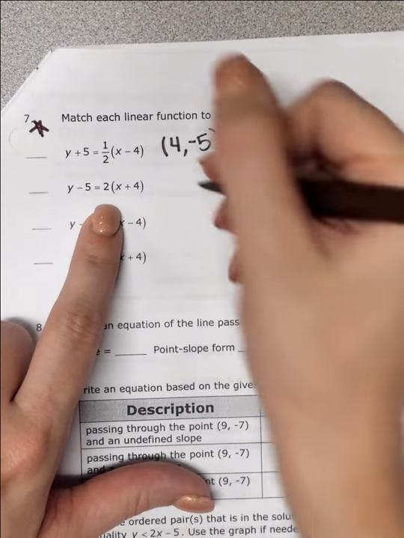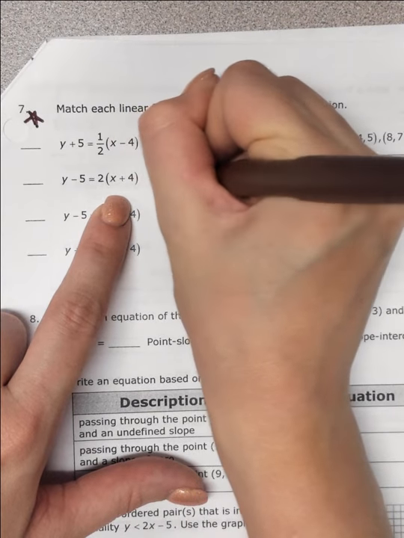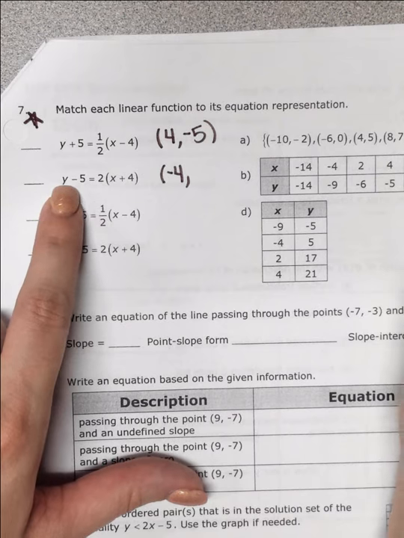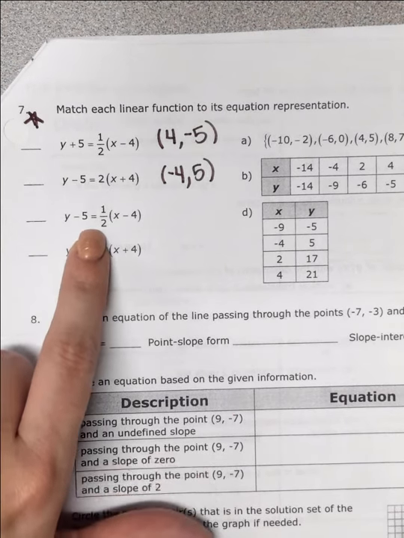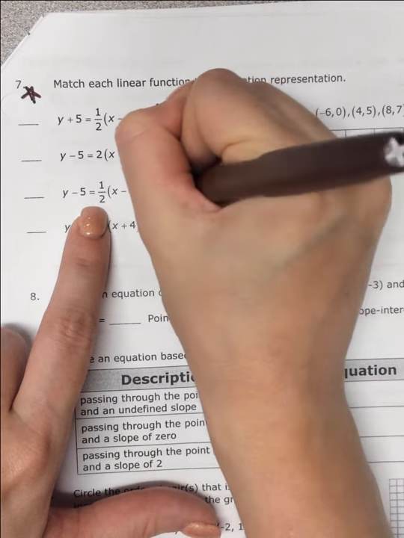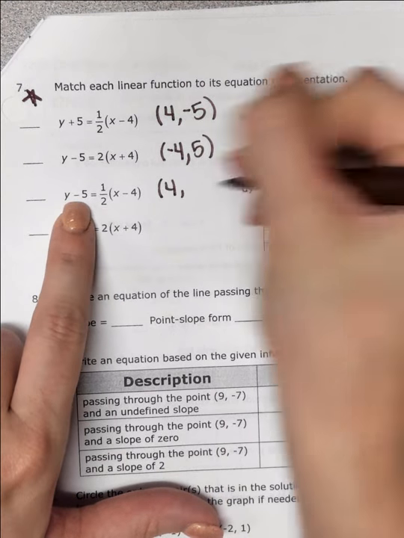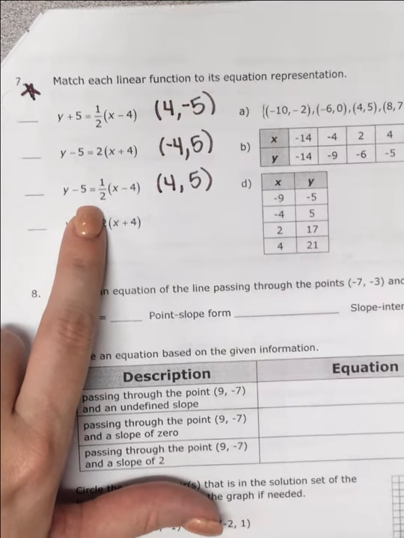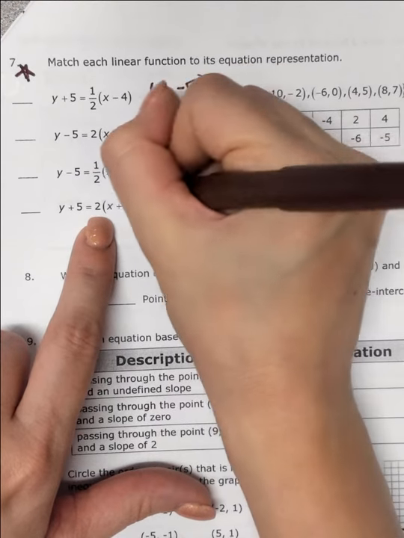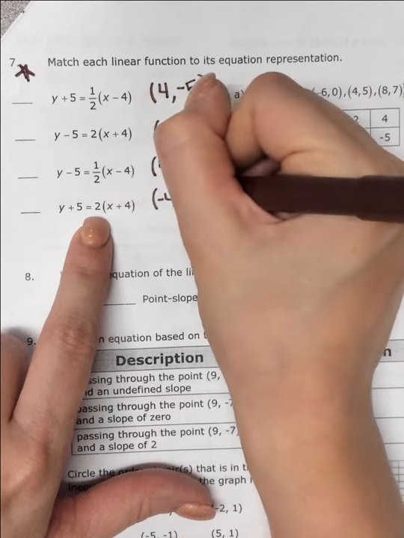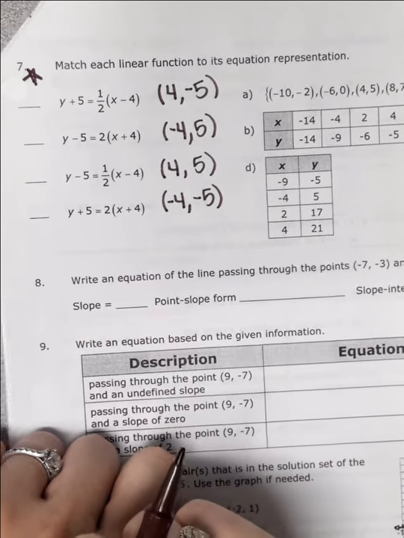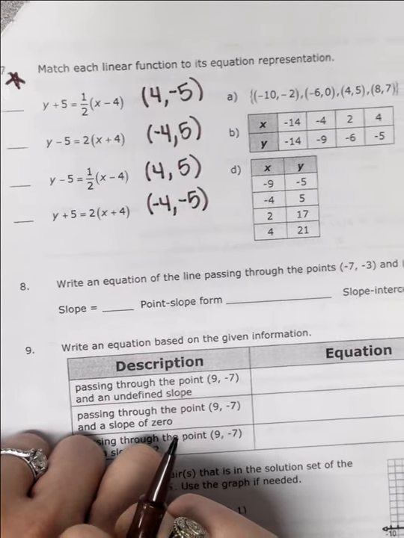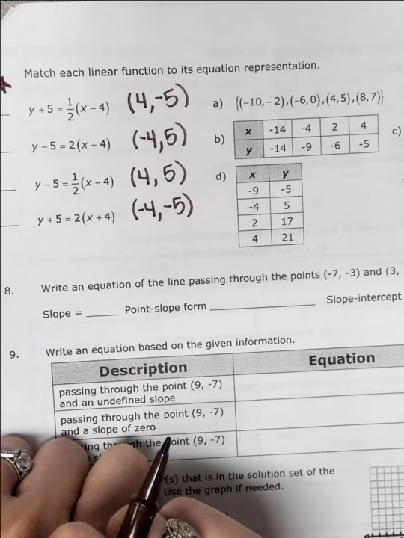Here, it's not a +4, it's a -4. It's not a -5, it's a +5. Here, it's not a -4, it's a +4. It's not a -5, it's a +5. It's not a -4, sorry, it is a negative. Okay, so now I just look to see which one matches.